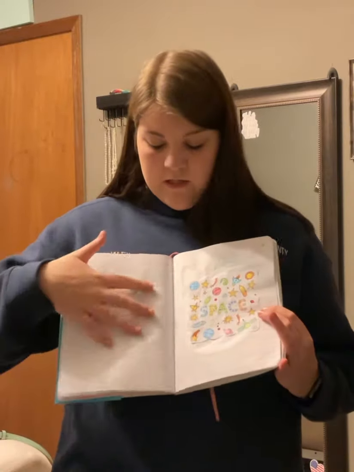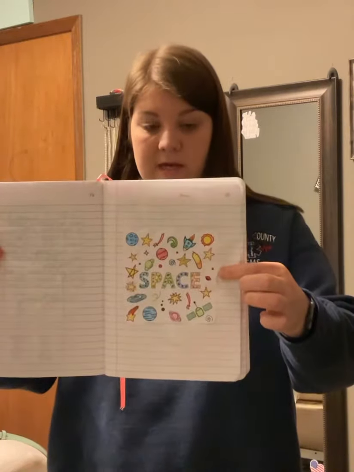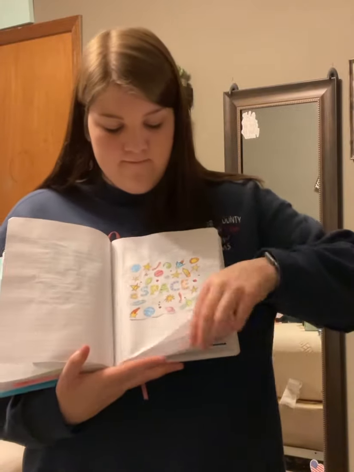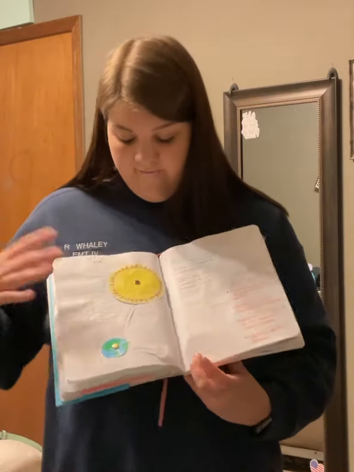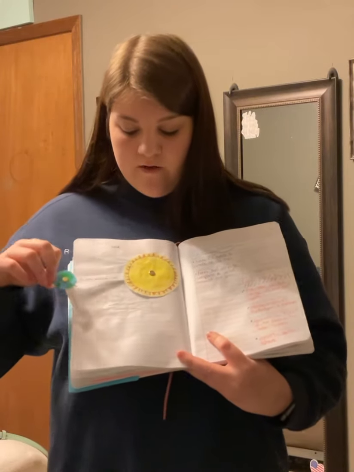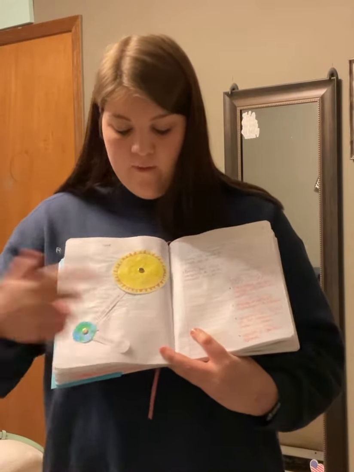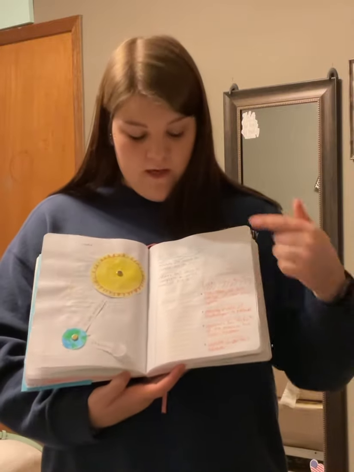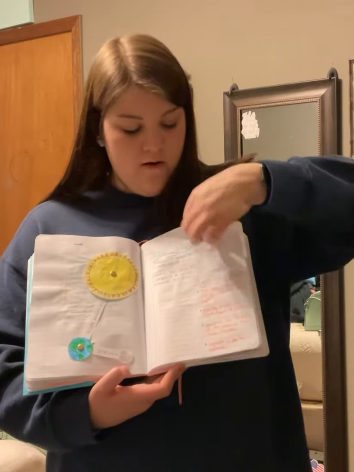Alright, now we're starting our space sciences. So this is my little space science intro, little paper. Then we have the Earth and the Sun foldable. And I was able to put it in there where it would still move with the mirror as well. Then I did some facts about the sun and the Earth's rotation on top here.